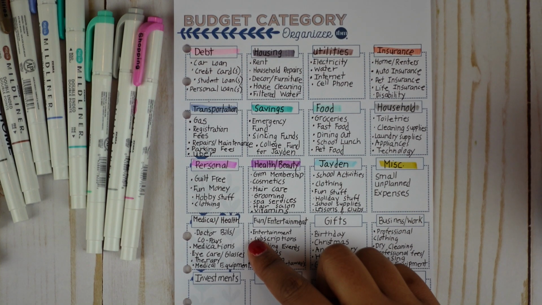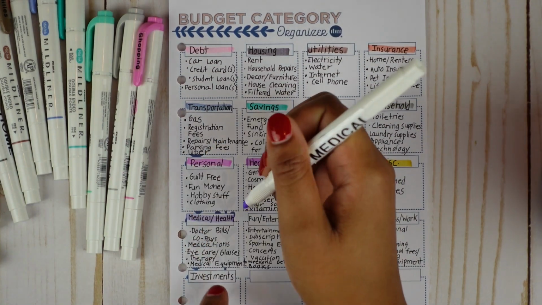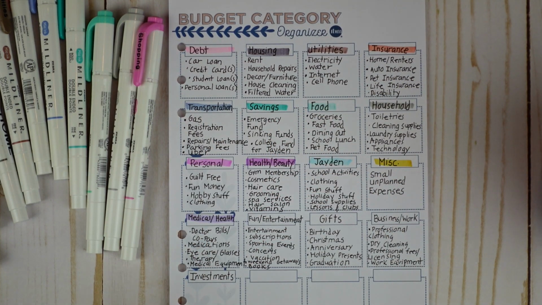My next category is going to be medical slash health. Under the medical slash health category, it's going to include doctor bills, co-pays, medication, eye care or glasses, therapy sessions, and medical equipment. And that category is going to be purple.